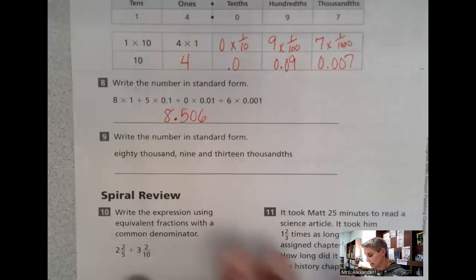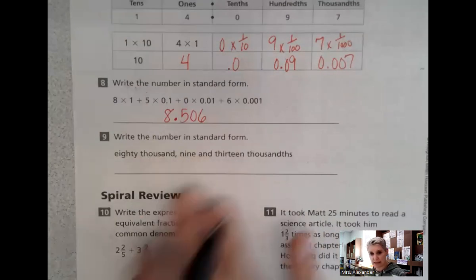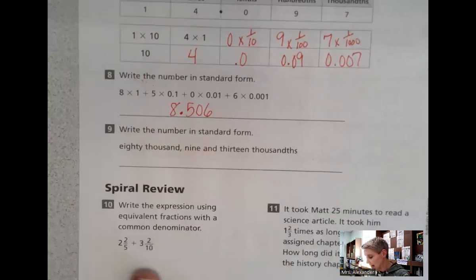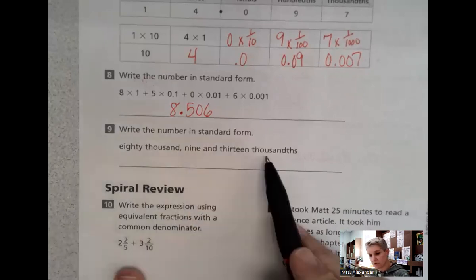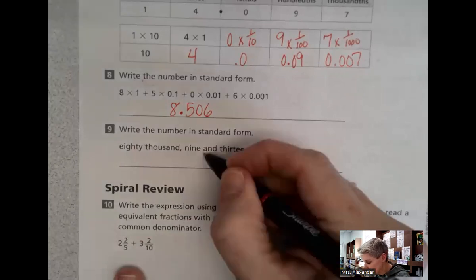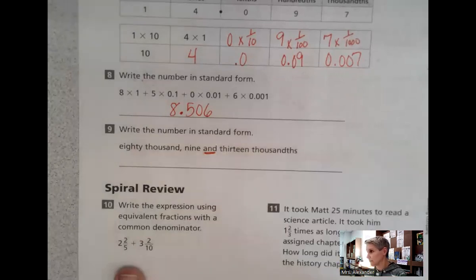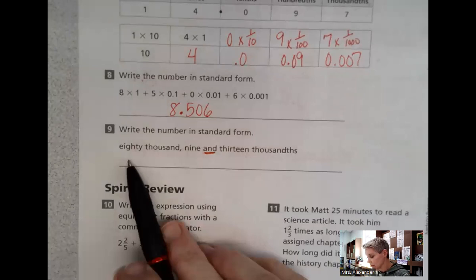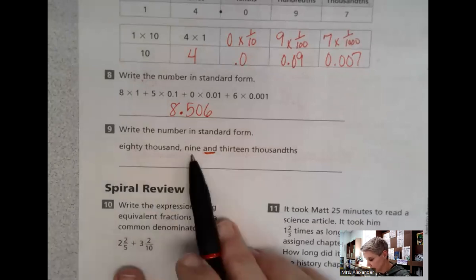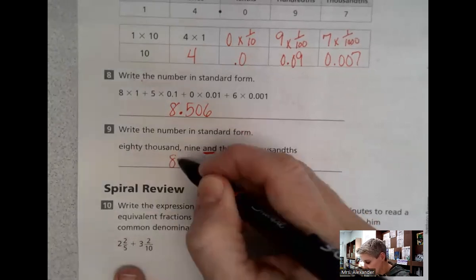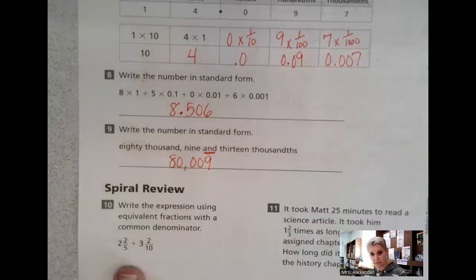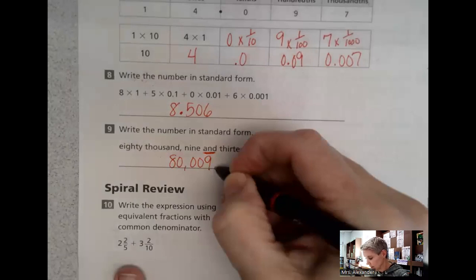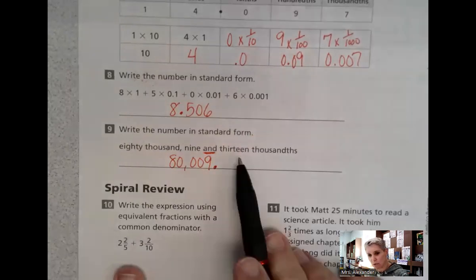Then I'm going to read this number so that I can write it in standard form. 80,009 and 13 thousandths. Here's my decimal. There's my and. So I need to think 80,000, 9, and 13 thousandths.